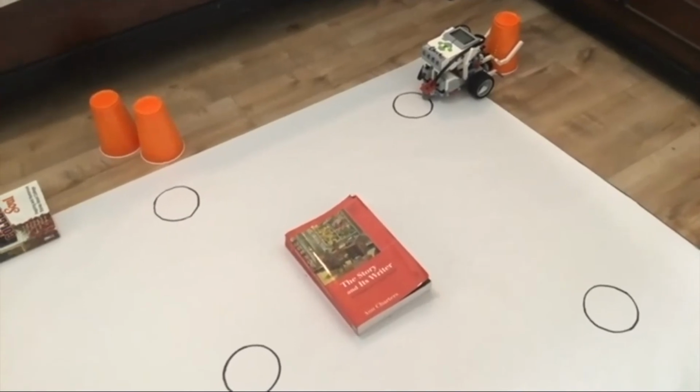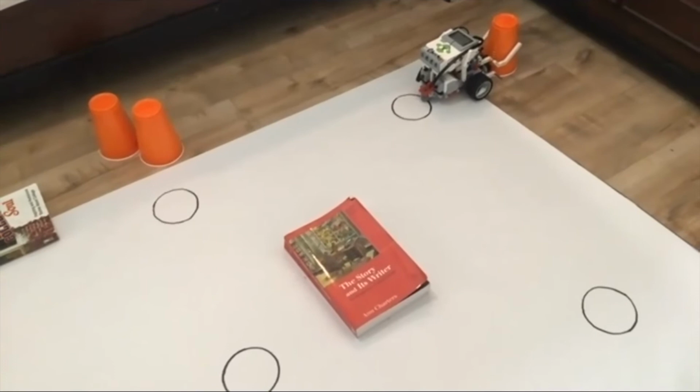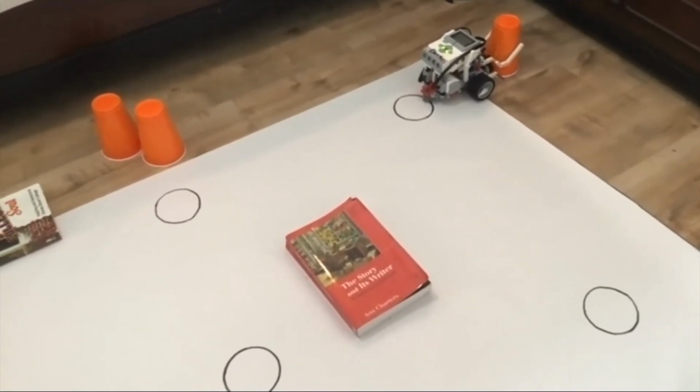So just let them know, hey, you're going to have to use "on for rotations" and "on for degrees." Those are the two mode selectors I will be using more than "on for seconds."